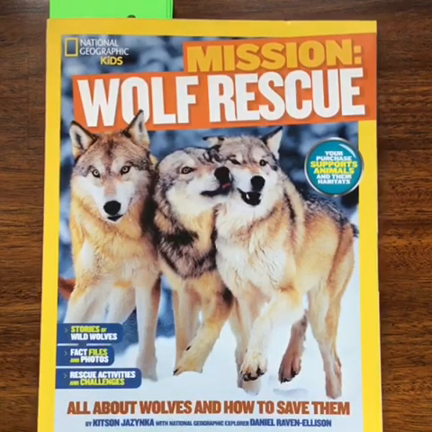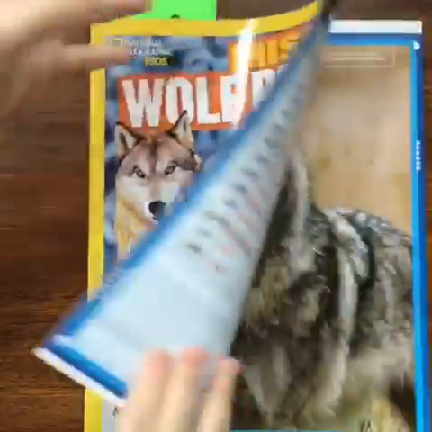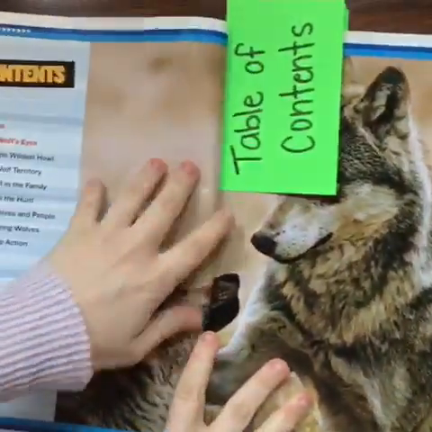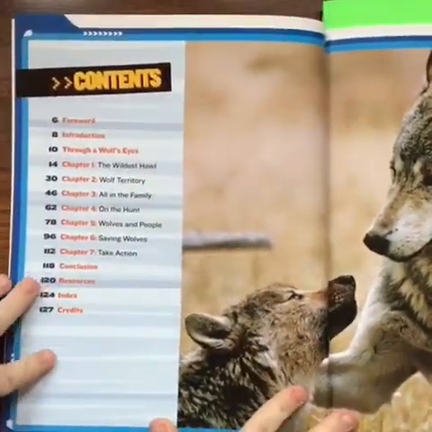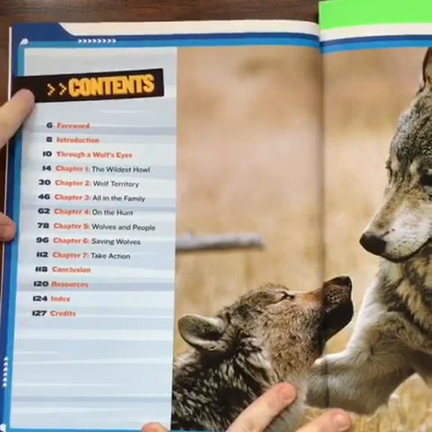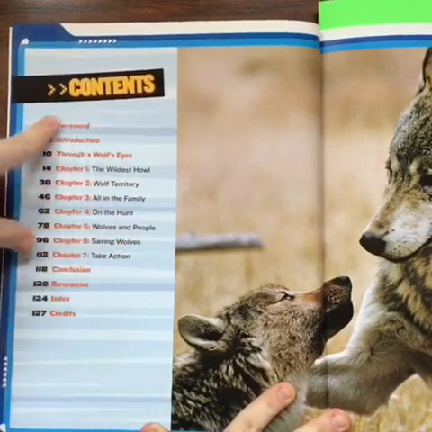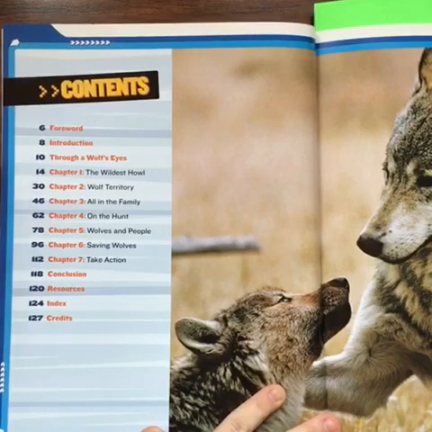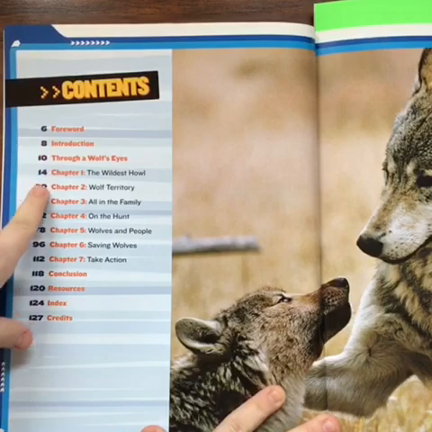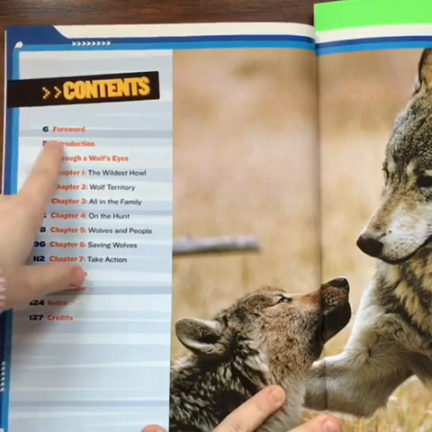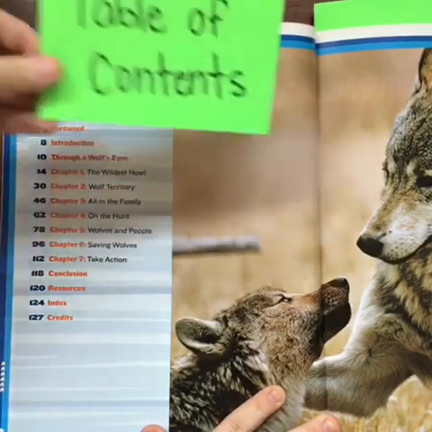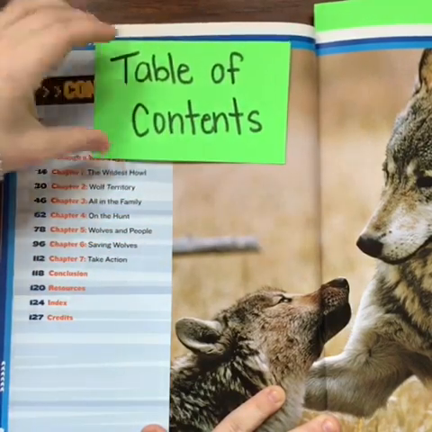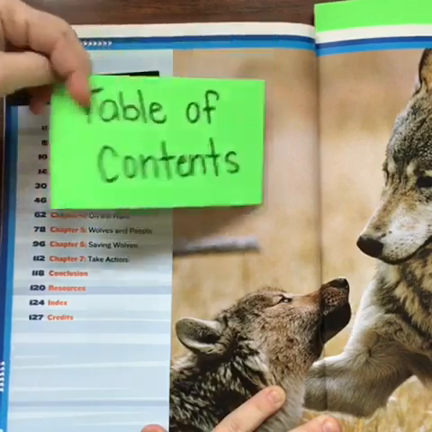are within this book. So the first thing that we usually see when we open up a nonfiction text is the table of contents. Now, some books just have contents, but it's actually a table of contents. And what this does is shows us page numbers of where to go for different sections of the books. So that is the first text feature. We're going to talk about table of contents.